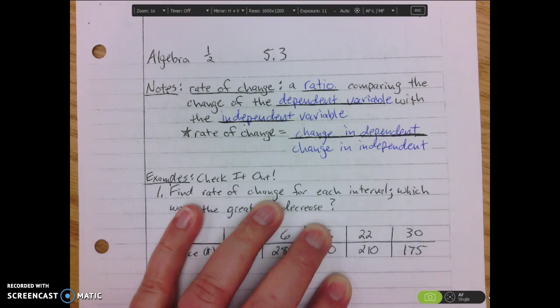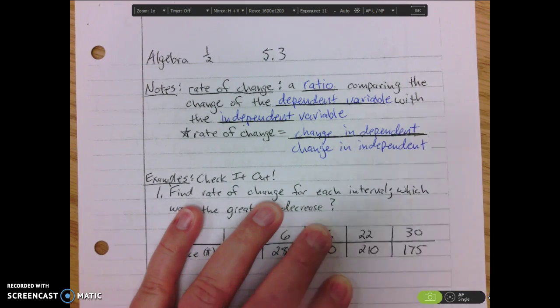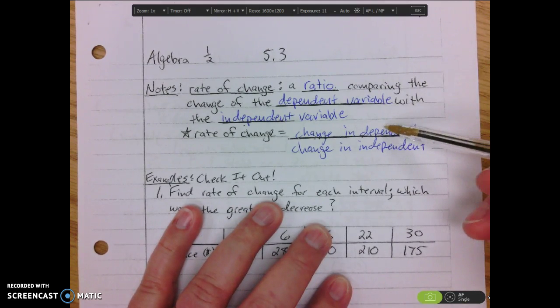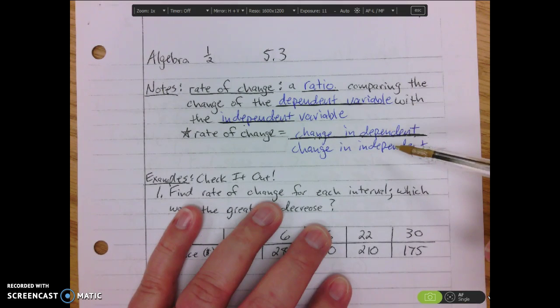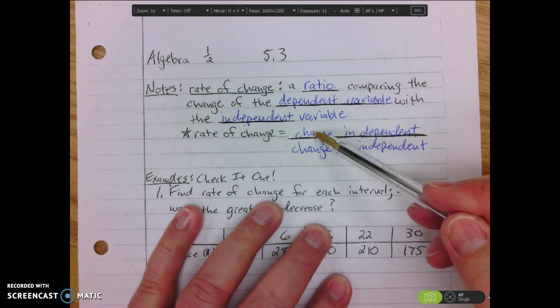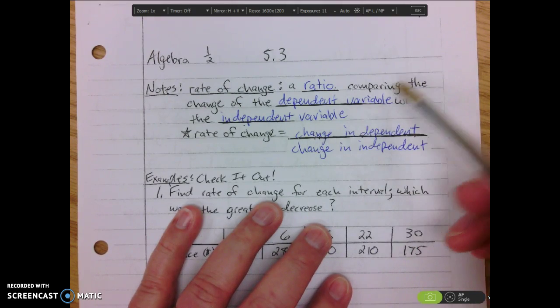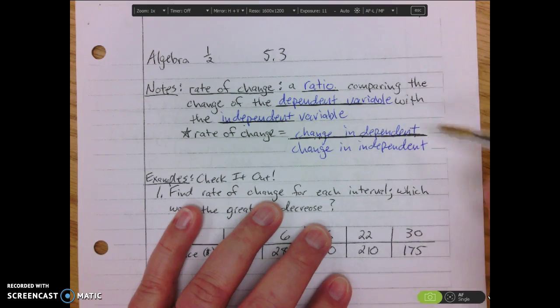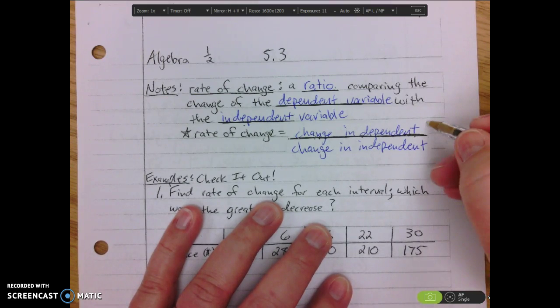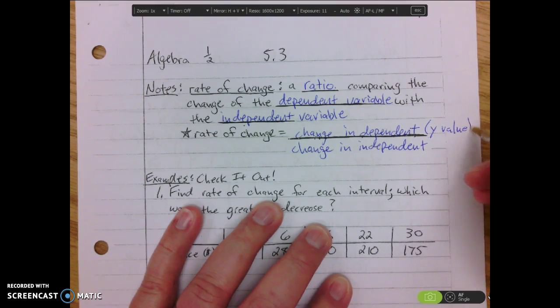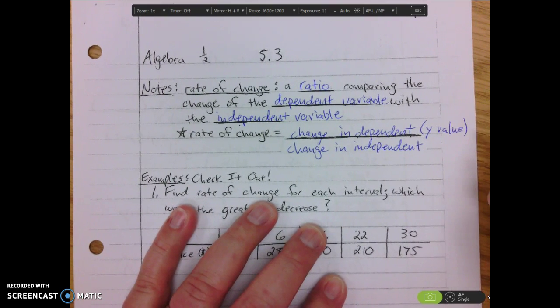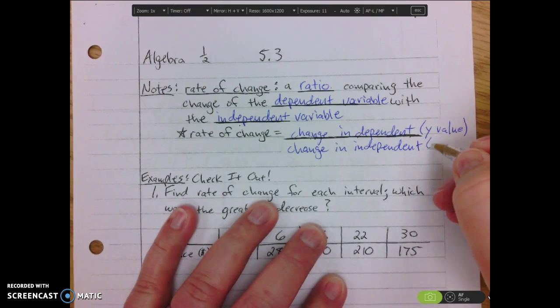If I'm going too fast at any point, you can always just hit the pause button for a moment to get caught up. But again, it's a ratio, so we're going to divide the change of the dependent by the change in the independent. And how do we find the change? We subtract. So to find the change of two different numbers, you subtract them. Now keep in mind, from the previous chapter, dependent is our y values, and the independent is our x values.